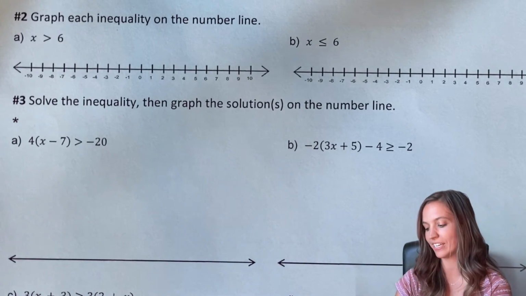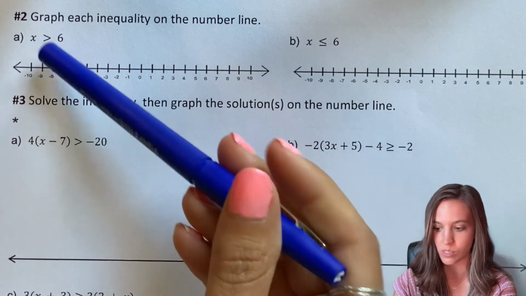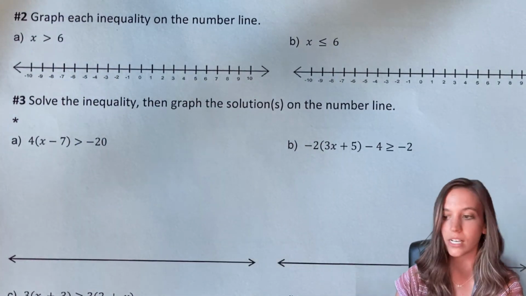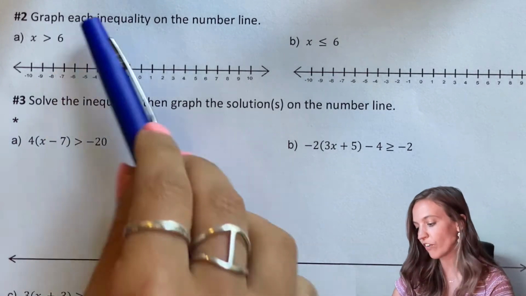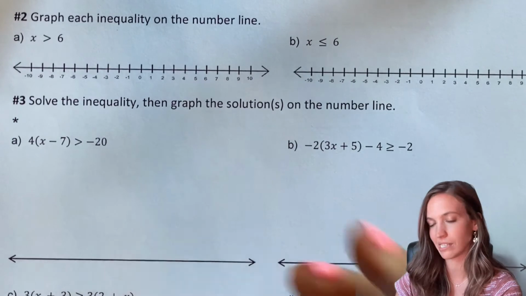Graph each inequality on the number line. Okay, so here we have A is x is greater than 6 because greater than points to the right. And then for B, we have x is less than or equal to 6 because less than points to the left. So if I want to graph this solution set, I already have these nice number lines sitting here for me.